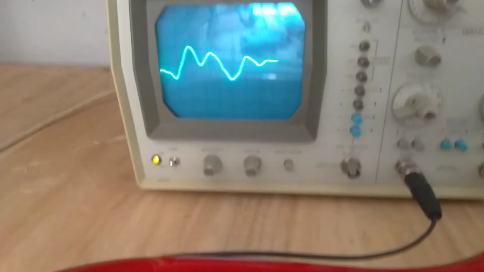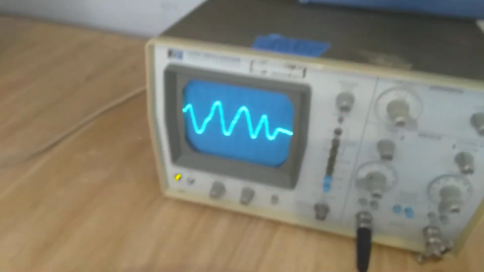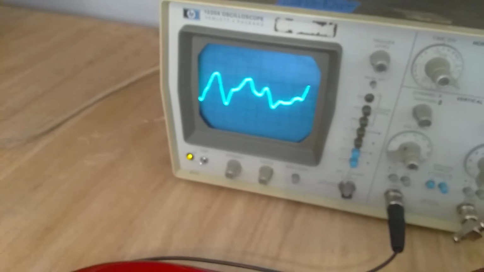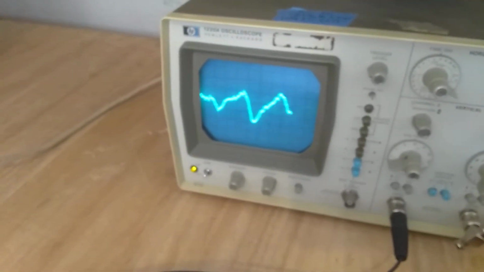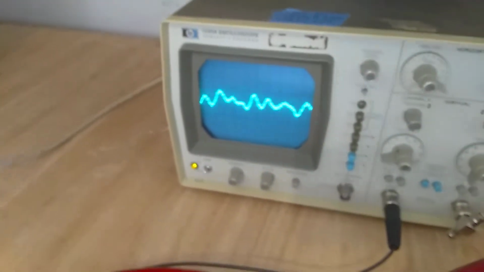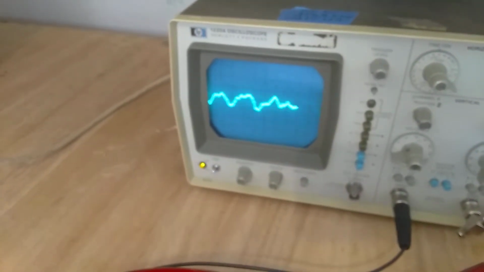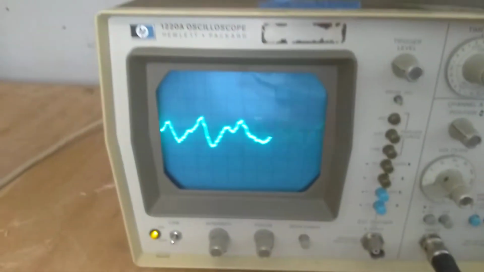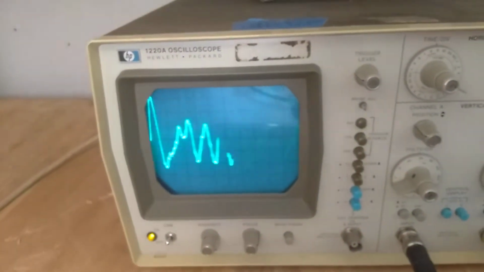Like, so here's me plucking two strings at the same time, and we see it kind of gets a little bit more chaotic. The more I add, if I play all the strings, it gets very chaotic. But the sound still sounds nice to our ears, but this is just the electrical representation that we get.